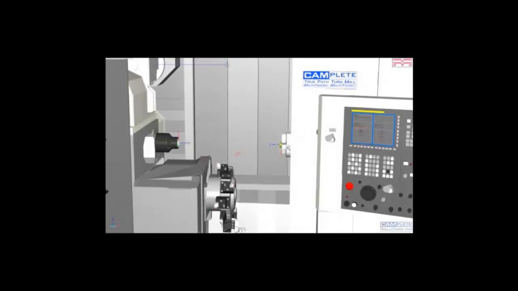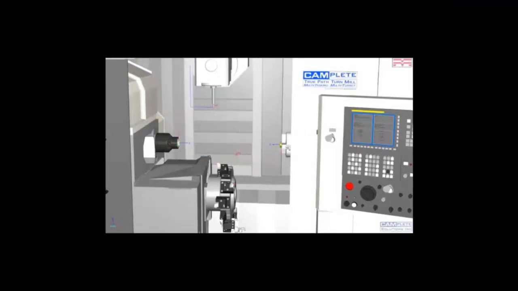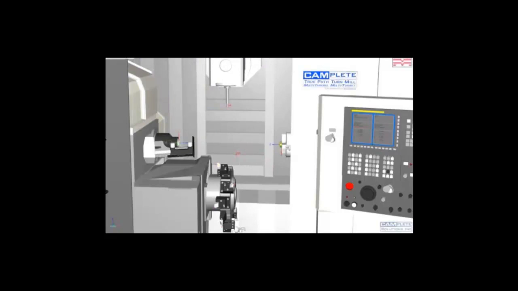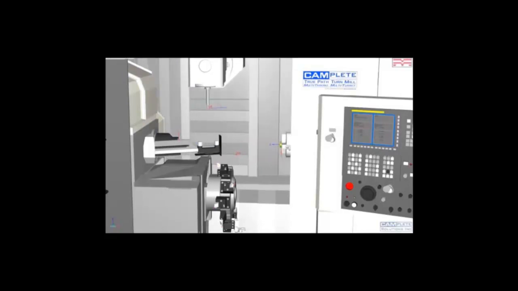In this particular video, what you'll see is that this NTMX B-axis machine has a tool setter. It's an automatic tool setter, and we can also check the G-code and verify that the tools are being set correctly.